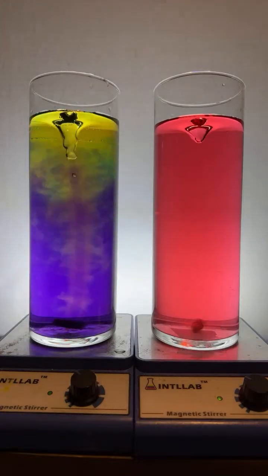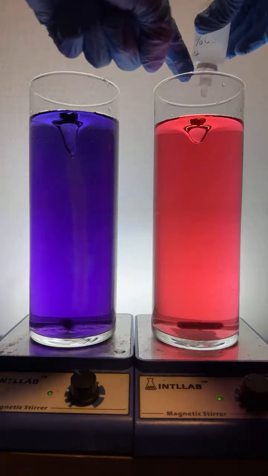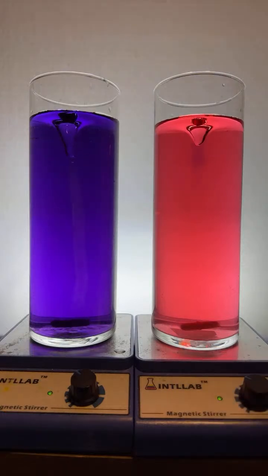Hello there, Sebixon. We're going to do a drop over here on the right. You can see it. Here's the drop going in. 1 drop of sodium hydroxide on the right.